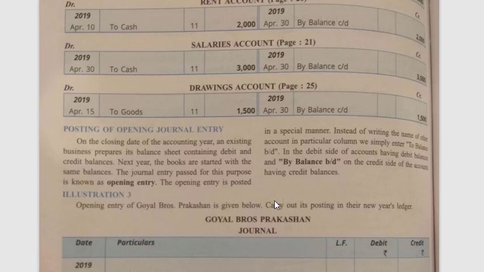So what we do here, by the end of year, like on 31st March, our business comes to an end. So on 31st March we prepare a balance sheet in which we have total debit and credit balances, and those balances we write in the journal book of next year. So the next year the books are started with the same balance. The journal entry passed for this purpose is known as opening entry.